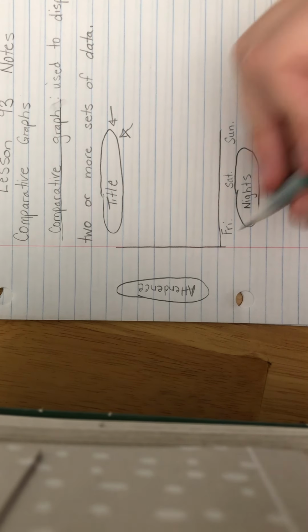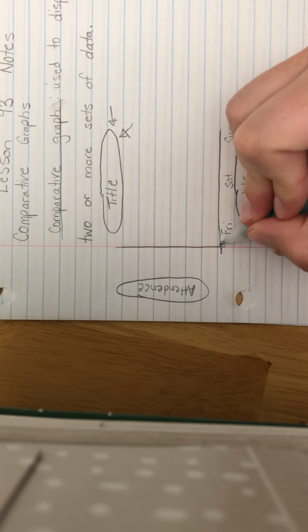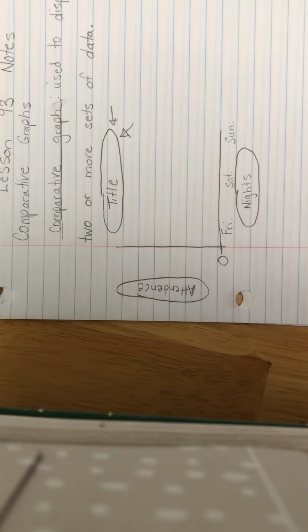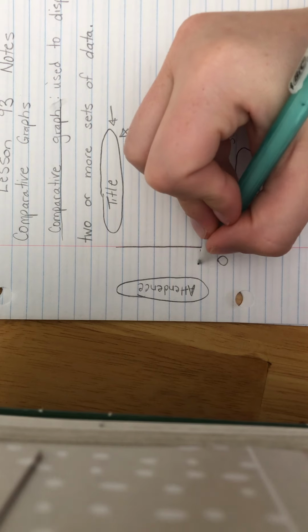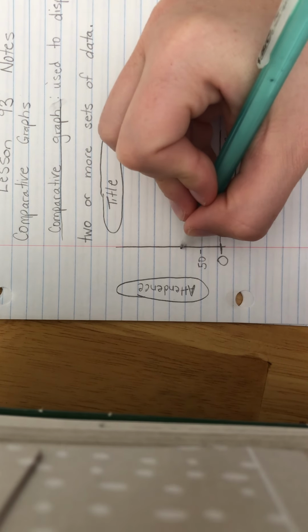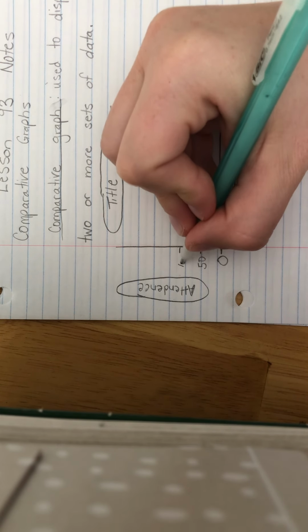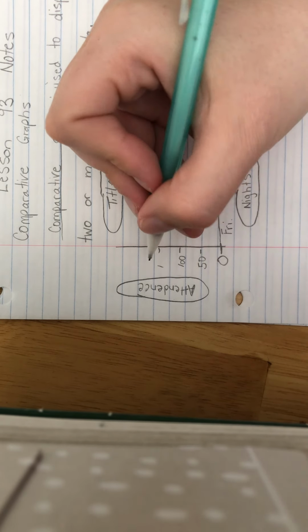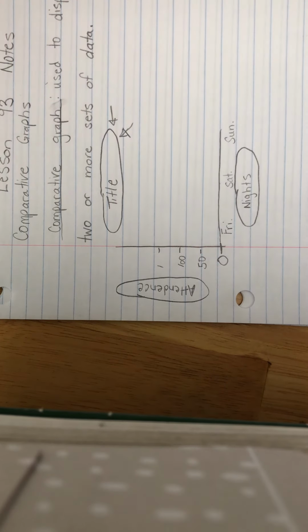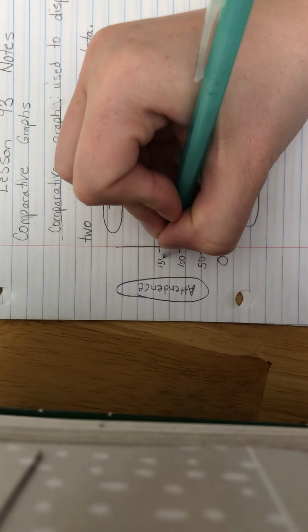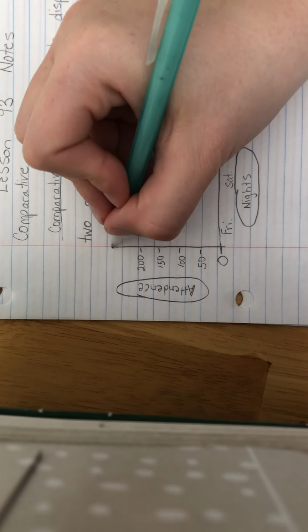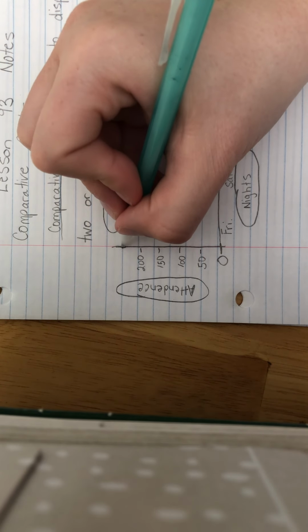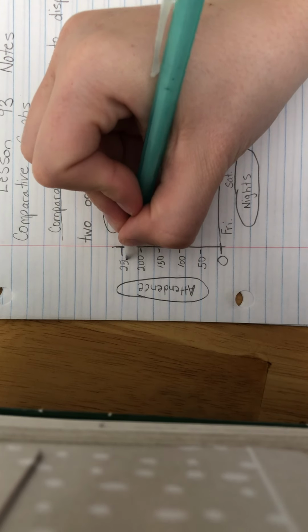Perfect. We can start with 0, but I would have to assume that more than one person came to attend this play. And I'm going to count by 50s. It's going to be the easiest increment for me to do. Instead of counting by like 2s or 5s, oh my gosh, that would be a humongous graph. You don't need to do that. You can do bigger increments if needed. I'll go to 250.